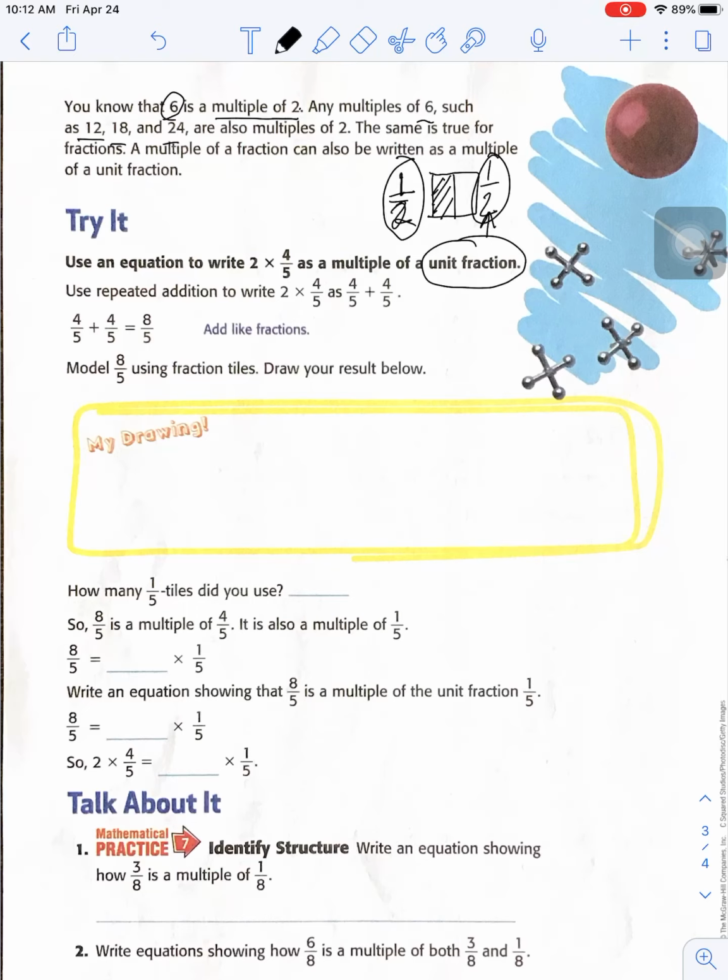Okay, so it says 2 times 4/5. Well, there's no unit fraction there yet. So let's figure out the 4/5 part first. So 2 times 4/5. Okay, so if it's 2 of those, it can be rewritten as 4/5 plus 4/5, because 4/5 plus 4/5 is the same as 2 times 4/5.